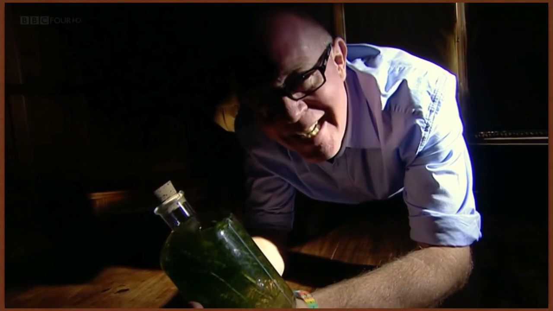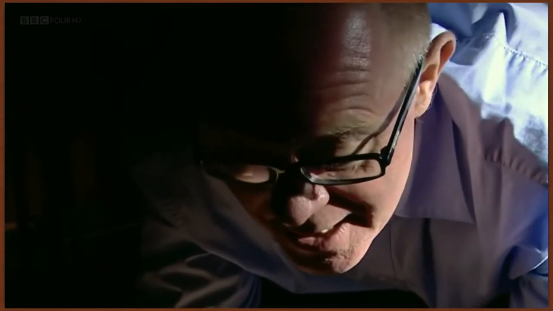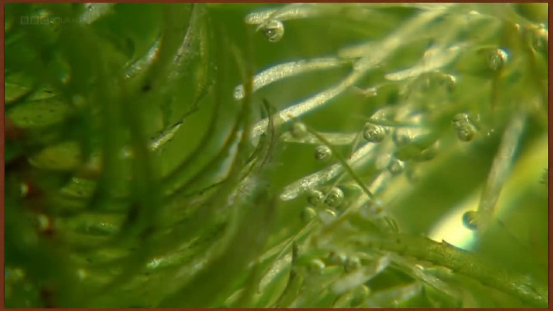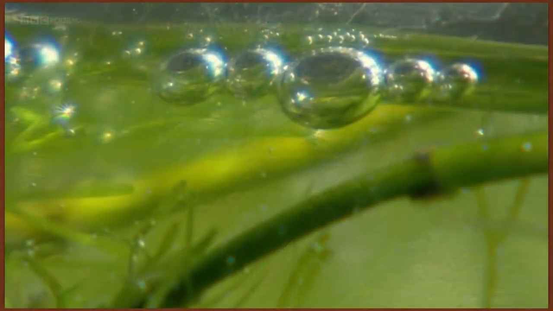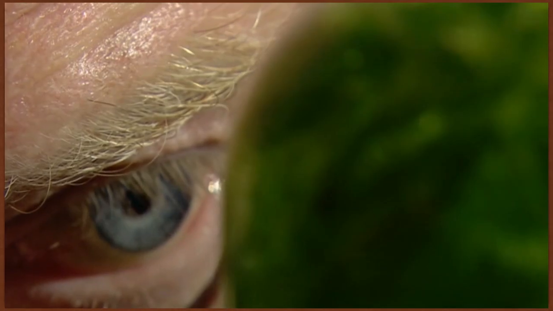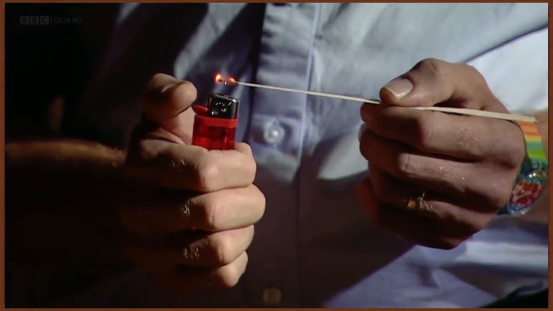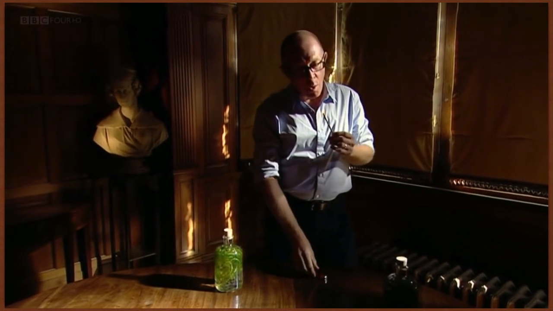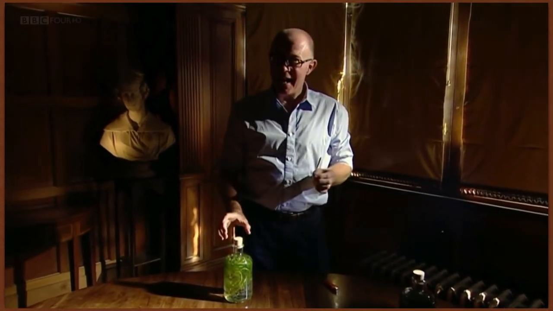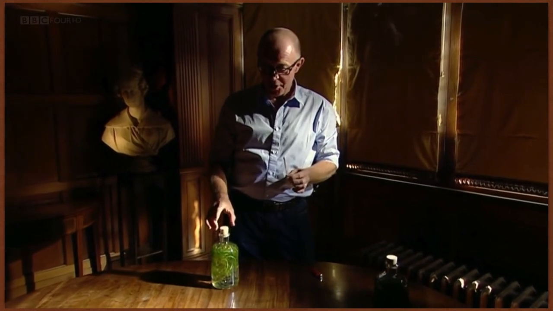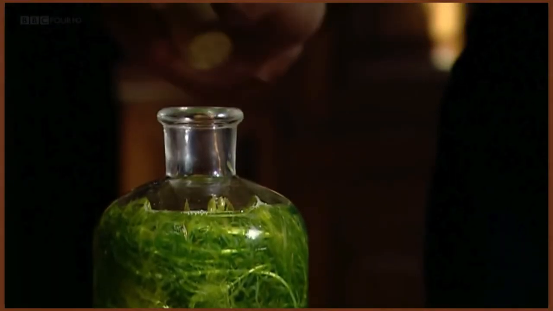For Ingenhousz, this was a really exciting moment. For the first time, he had made the connection between sunlight and the production of gas in leaves. Ingenhousz proves that plants exposed to sunlight do indeed give off a gas. Now he wants to find out what that gas is. The tiny bubbles of gas that have been released by the leaves have accumulated in the top of the jar. And if I take this glowing splint and put it in there, it reignites, indicating the presence of oxygen.